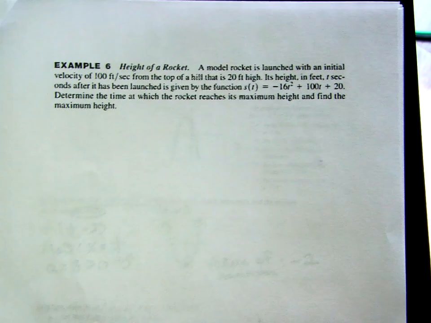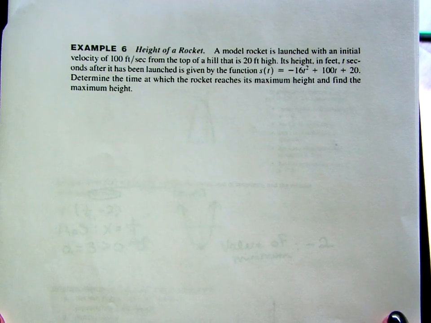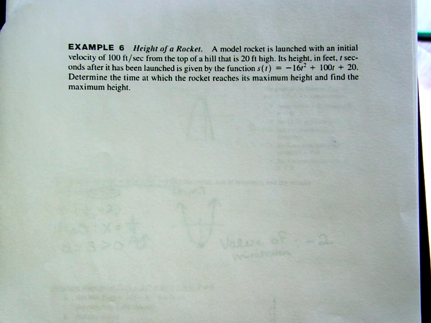Some of the other versions of this problem can be shooting an arrow. That's a really common one. Somebody shoots an arrow into the air, somebody throws a rock over a cliff, or tosses a ball into the air. Those are the three most common versions of this problem. But this one's a rocket.